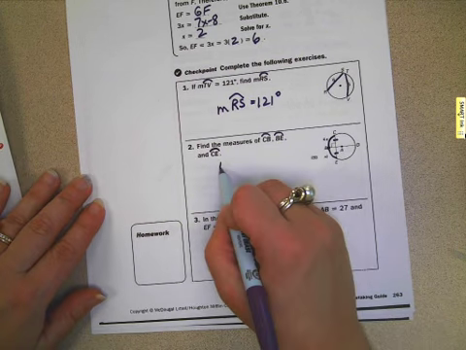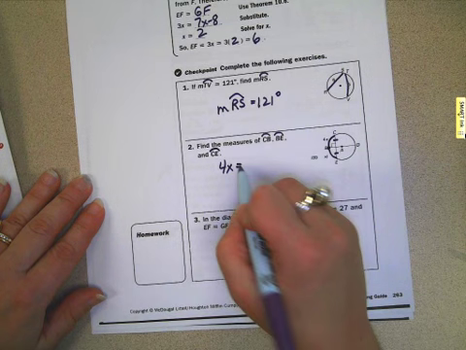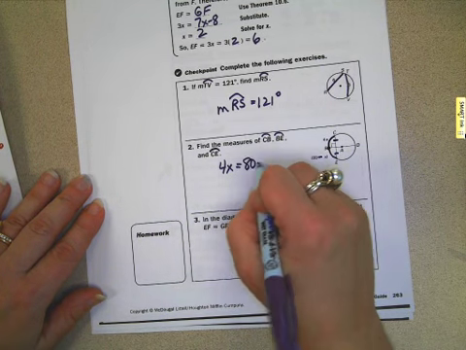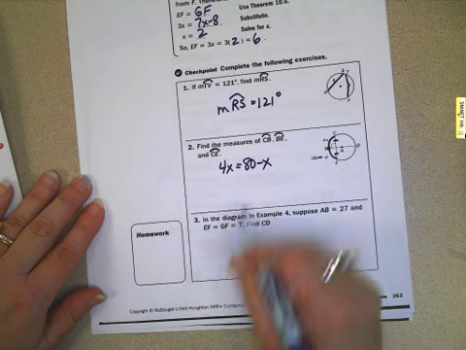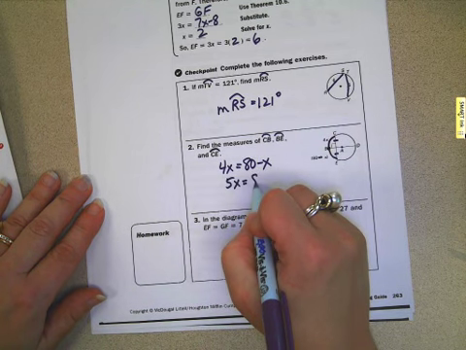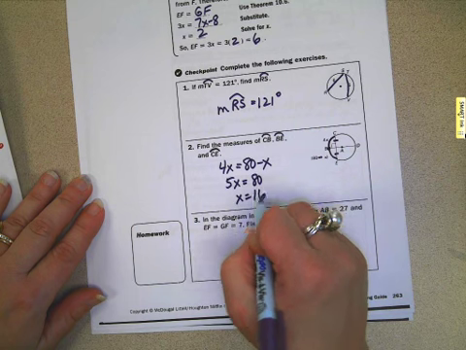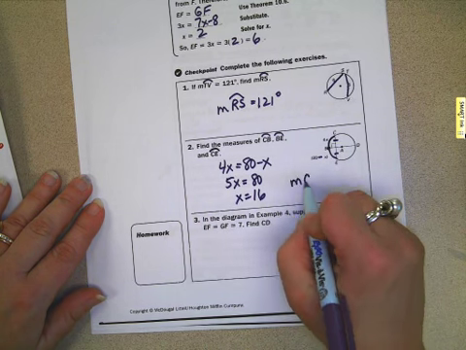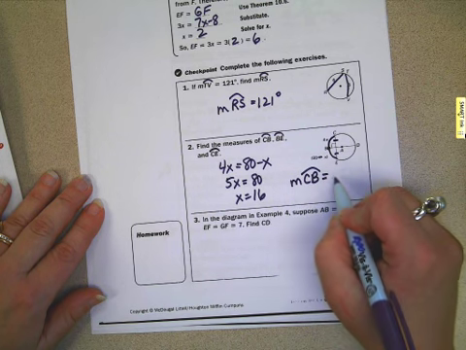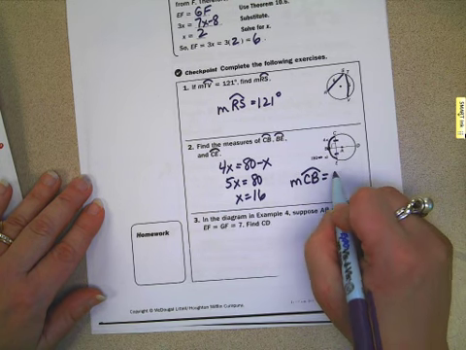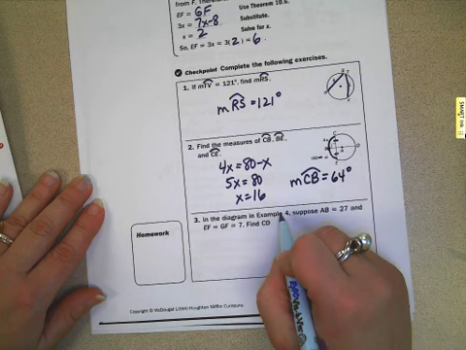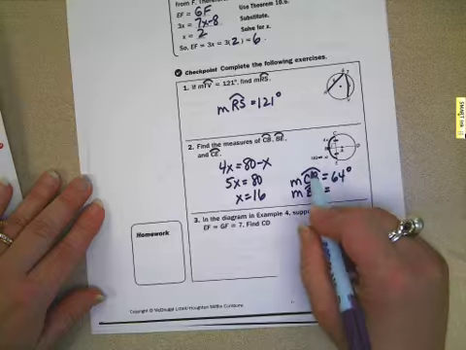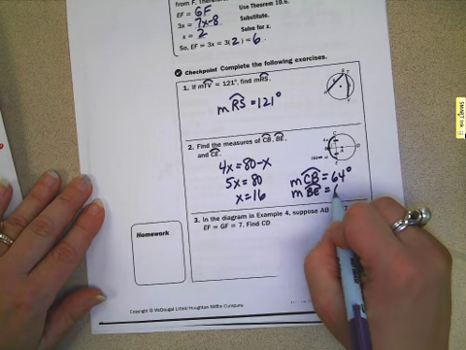And so then you just go ahead and set up that 4x is equal to 80 minus x. Sorry that I didn't notice that. It was probably impossible to finish this without that. And so we end up with x equals 16. So if x equals 16, that means the measure of arc CB is going to be 4 times 16, or 64 degrees. And then the measure of arc BE is going to be 80 minus 16, or 64 degrees.